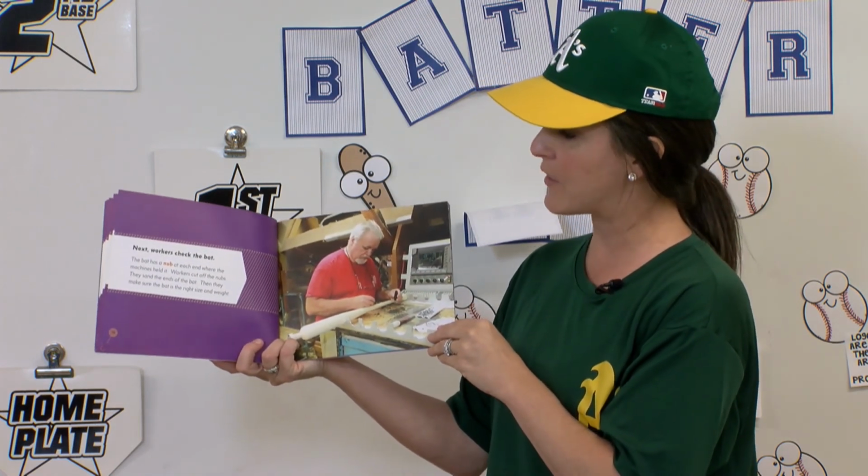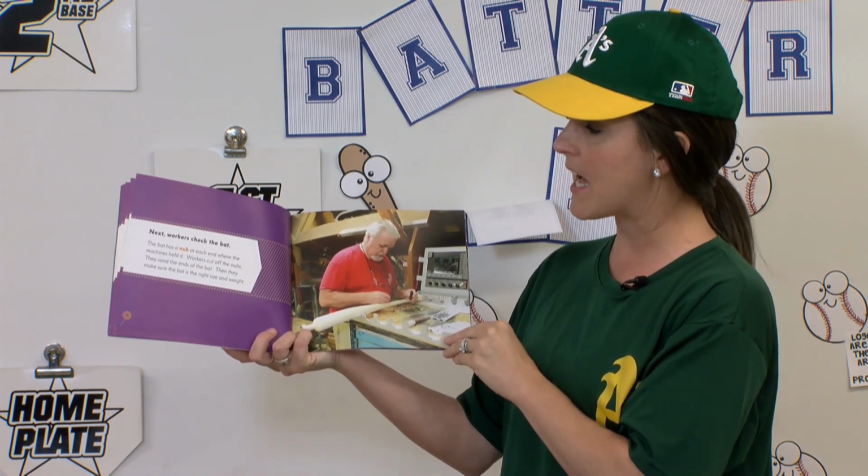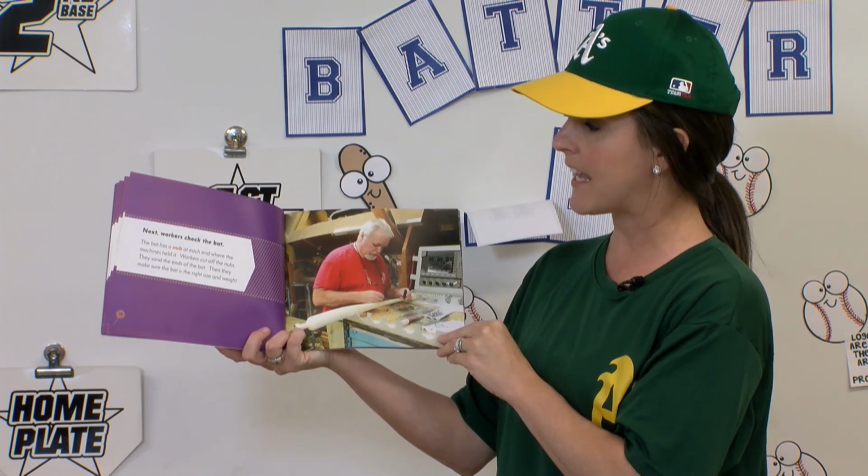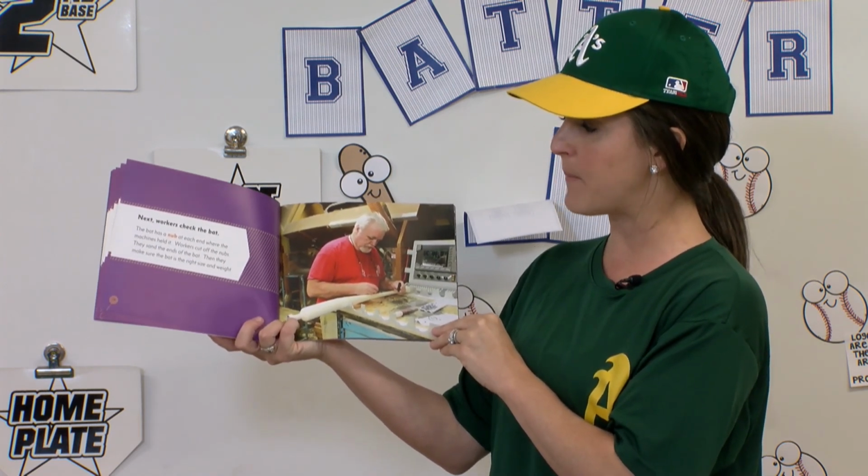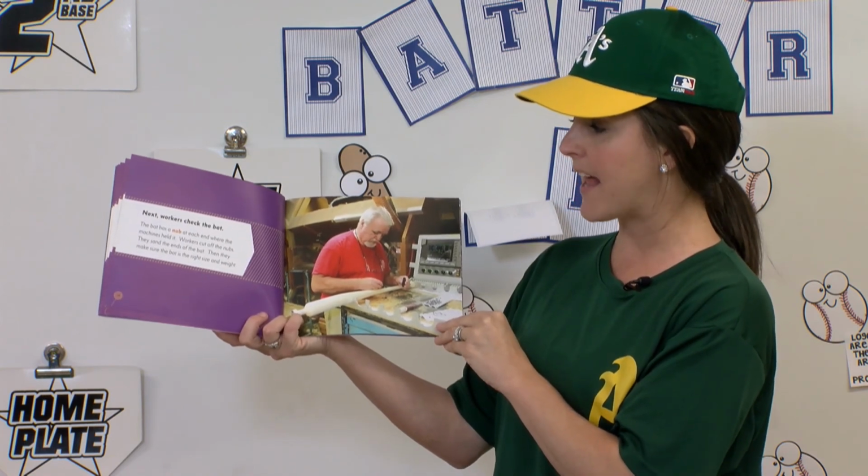Next, workers check the bat. The bat has a nub at each end where the machines held it. Workers cut off the nubs. They sand the ends of the bat. Then they make sure the bat is the right size and weight.